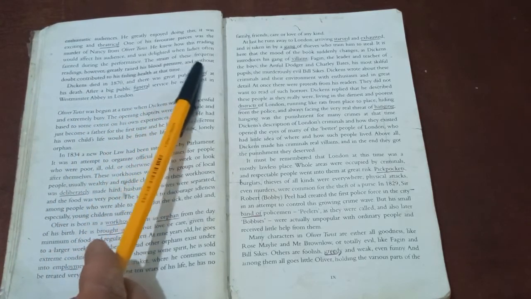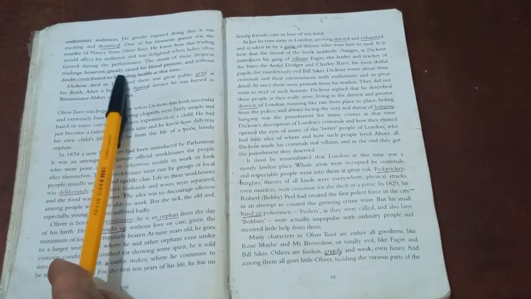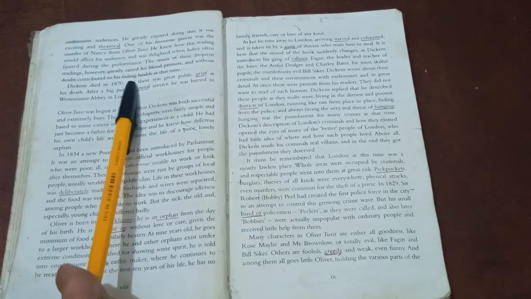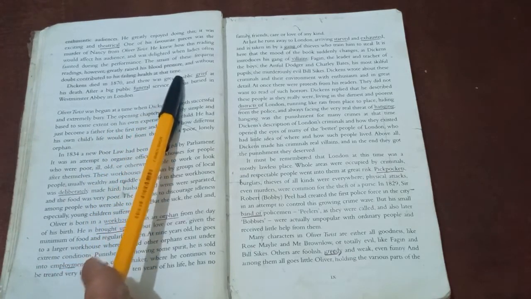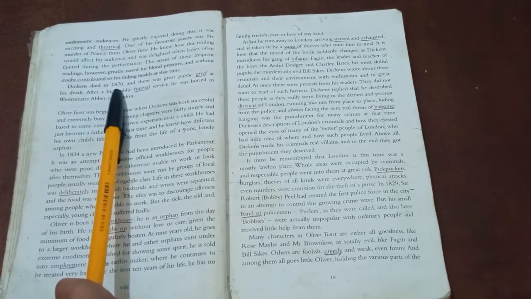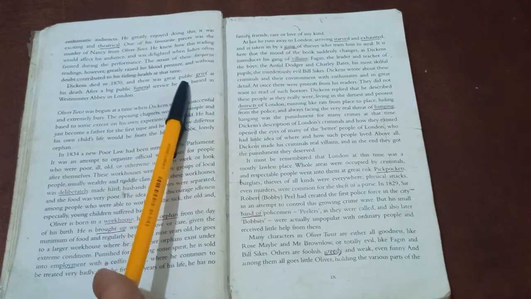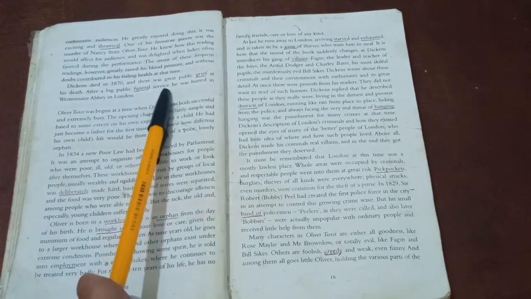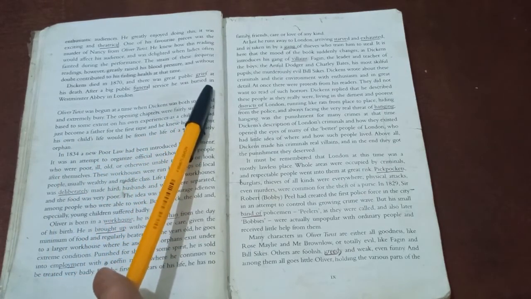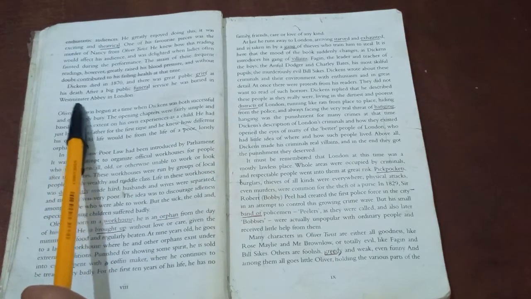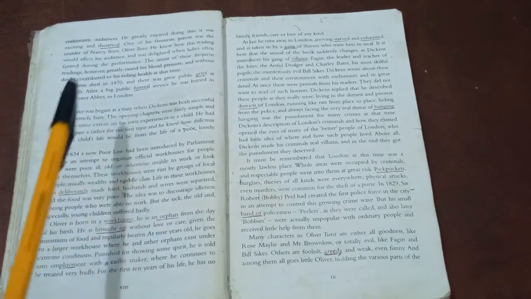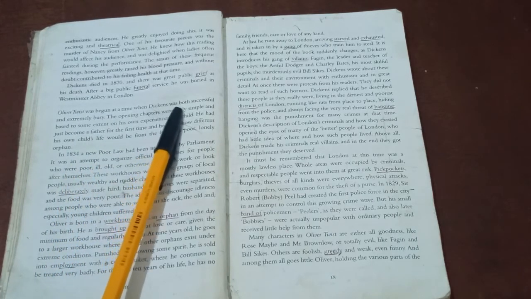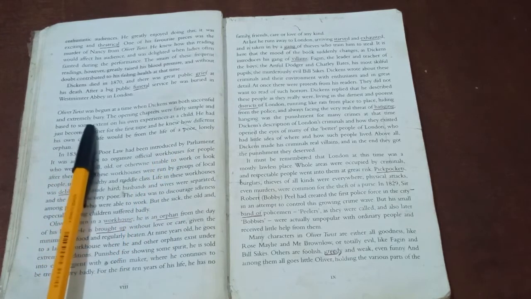The strain of these frequent readings, however, greatly raised his blood pressure and without doubt contributed to his failing health at that time. Dickens died in 1870, and there was great public grief at his death. After a big public funeral service, he was buried in Westminster Abbey in London. Oliver Twist was begun at a time when Dickens was both successful and extremely busy.